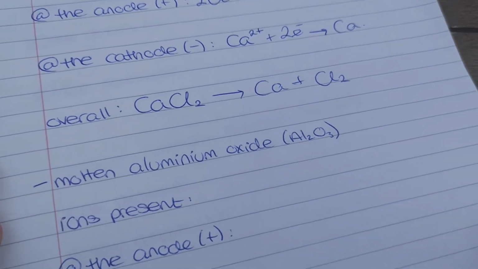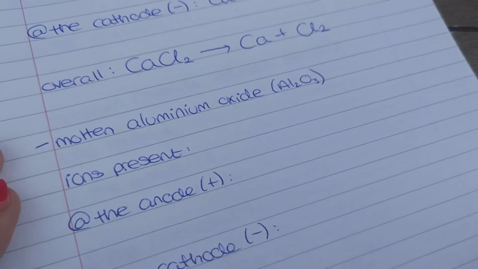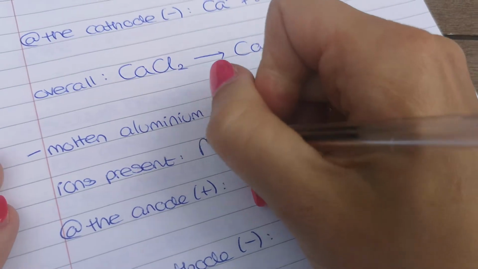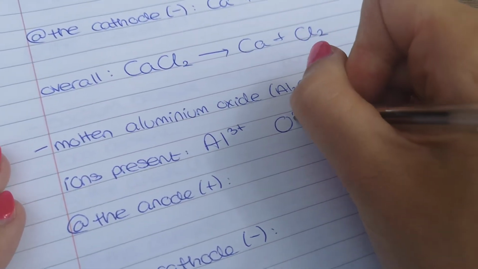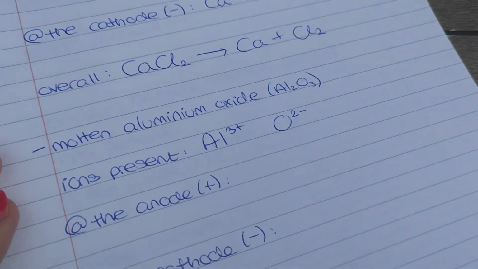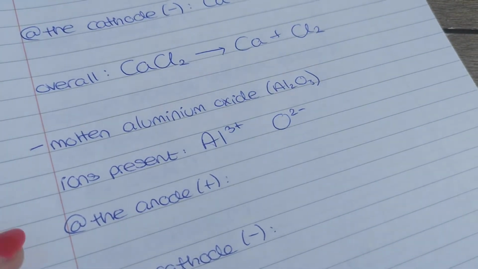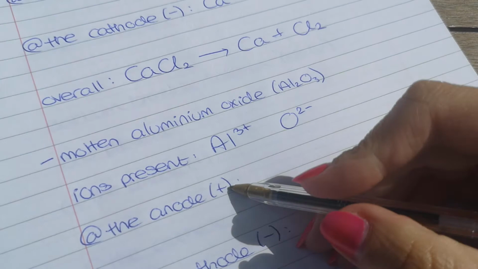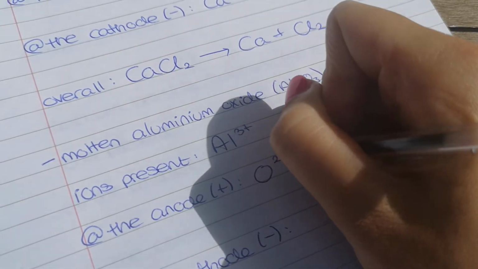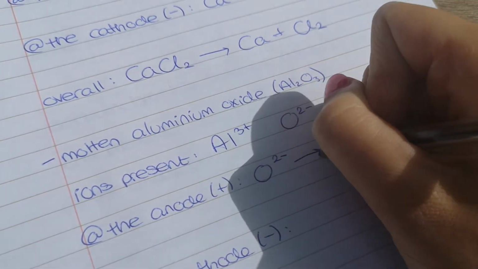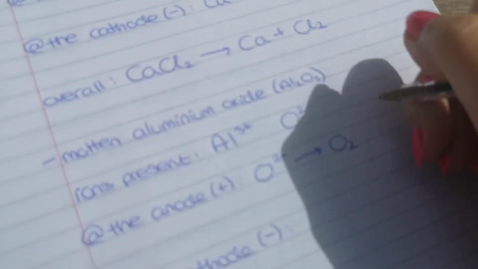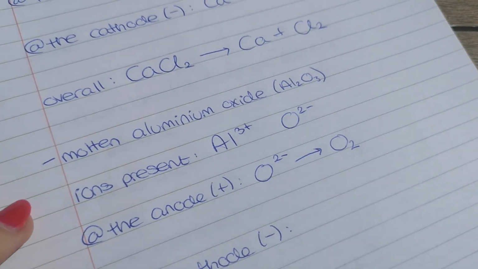If we look at aluminium oxide, we've got aluminium ions present, that's Al3+, and oxide ions present, that's O2-. Now because it's molten, that's the only thing we've got. At the anode, that's positive, that's where our negative ions are going to be attracted, that's going to be my O2-, and it wants to get back to being normal oxygen. Now oxygen goes around in pairs as well, so it's going to have to form an O2.